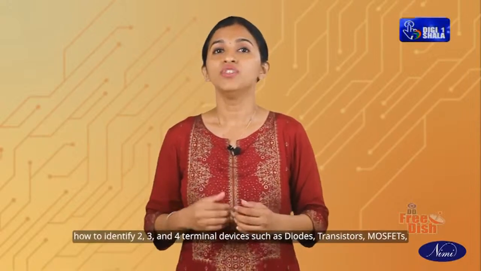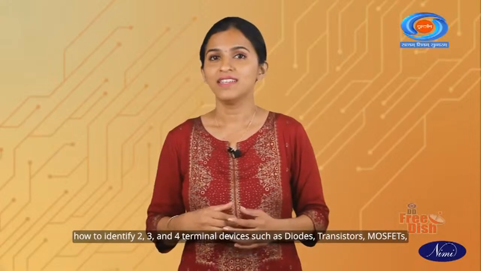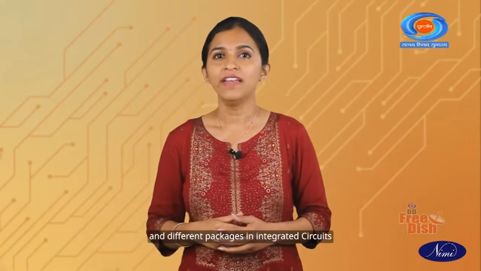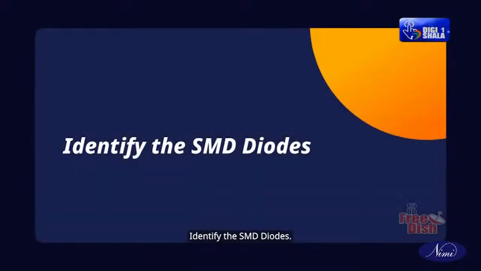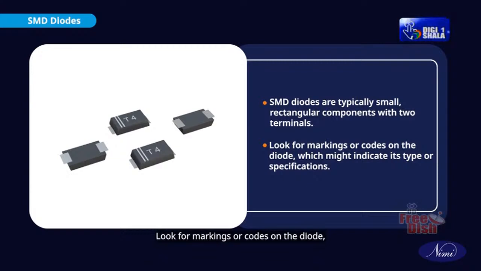How to identify 2, 3 and 4 terminal devices such as diodes, transistors, MOSFETs and different packages in integrated circuits. Identify the SMD diodes. SMD diodes are typically small rectangular components with 2 terminals. Look for markings or codes on the diode which might indicate its type or specifications.